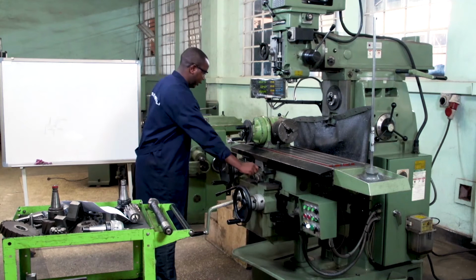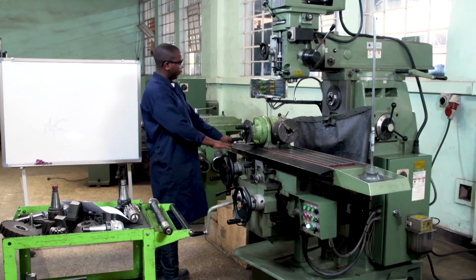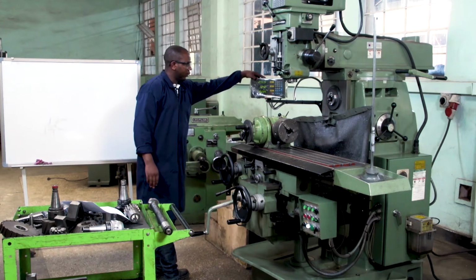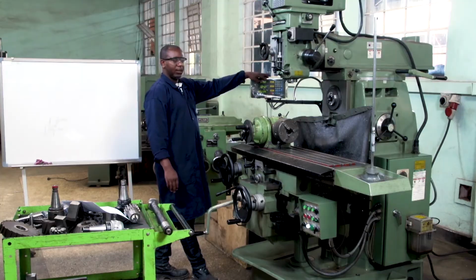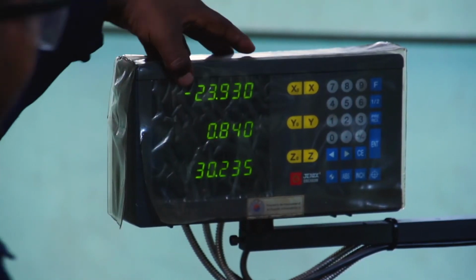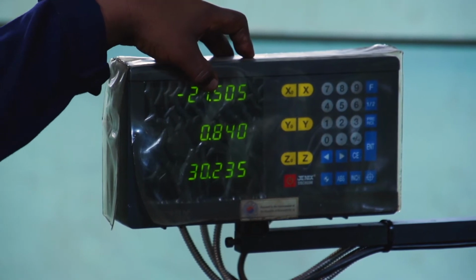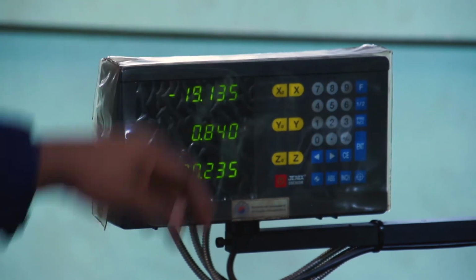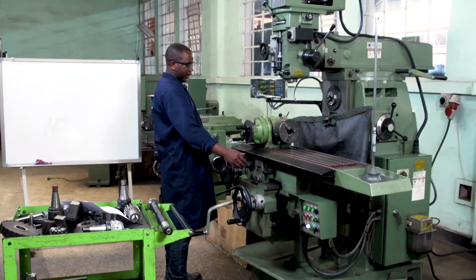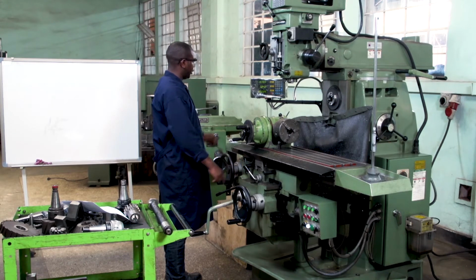So also we can see how the motion of the axes can move automatically. That's why this screen is displaying the x-axis. The x-axis is varying the measurement units. When you want to change the direction of motion, you change the lever to the left direction.